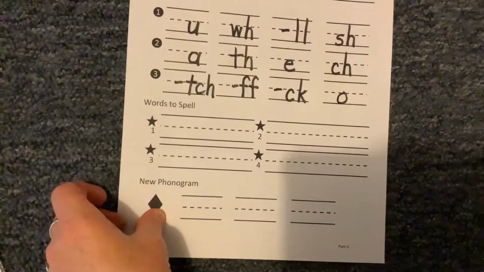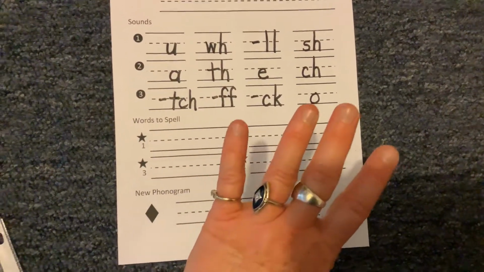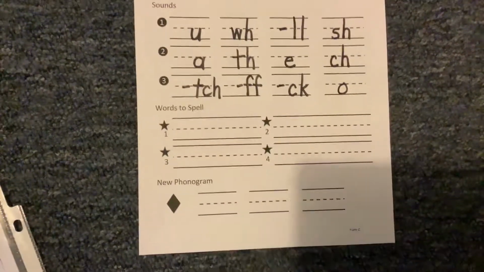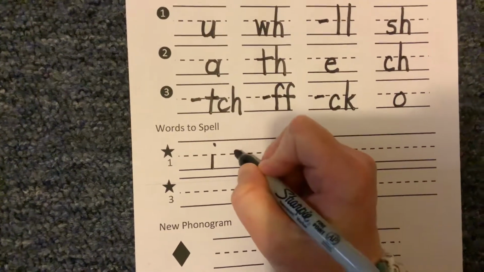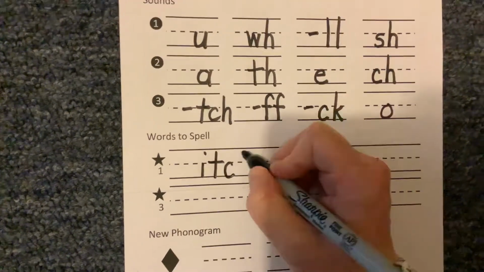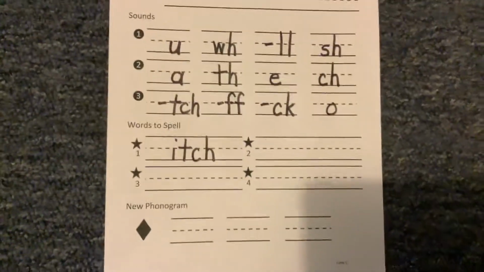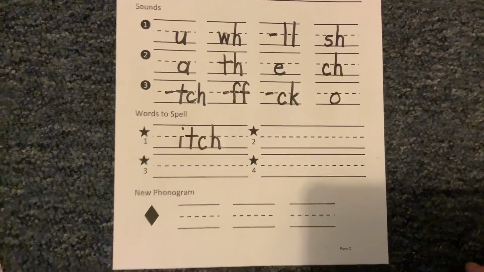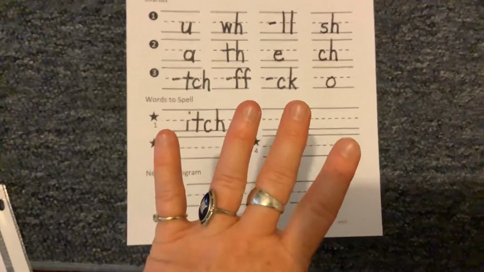We need our tapping hand to help us. Our first word is itch. Ready? Itch. 2 sounds, but 4 letters. Itch. Remember, at the end of a one-syllable word after one short vowel, ch is spelled TCH. ITCH. Itch.